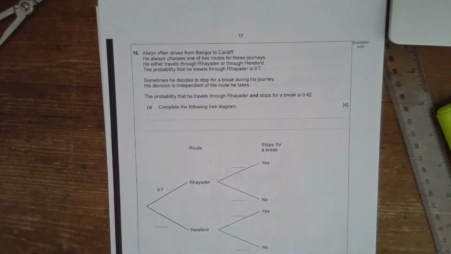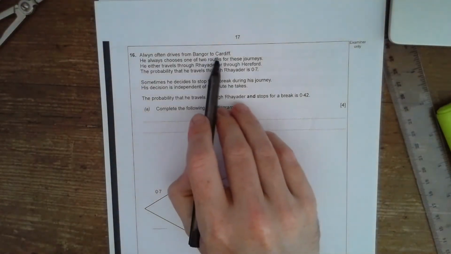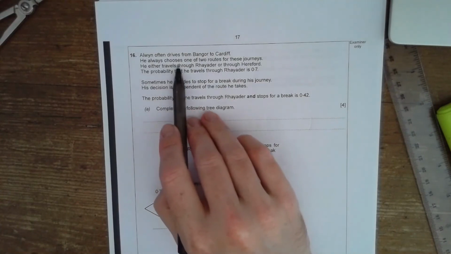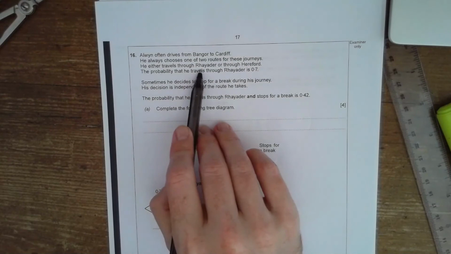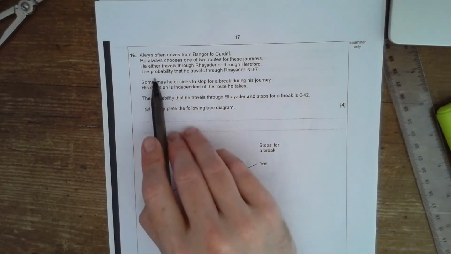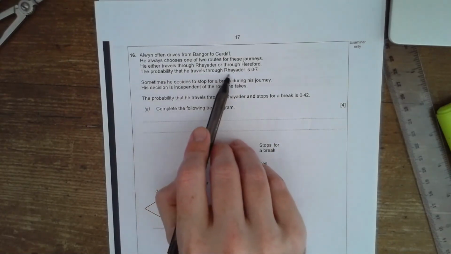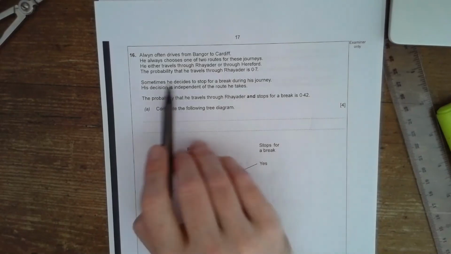Over the page, it says, Alwyn often drives from Bangor to Cardiff. He always chooses one of 2 routes for these journeys. He either travels through Radnor or through Hereford. The probability that he travels through Radnor is 0.7.